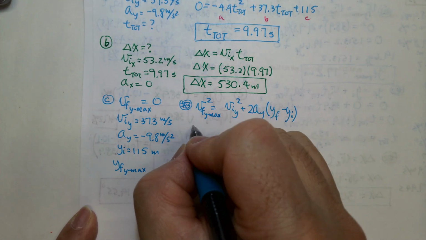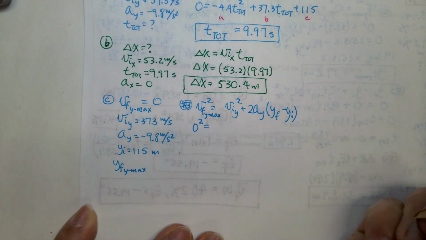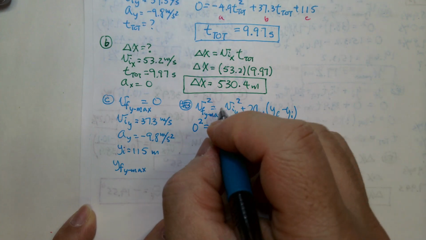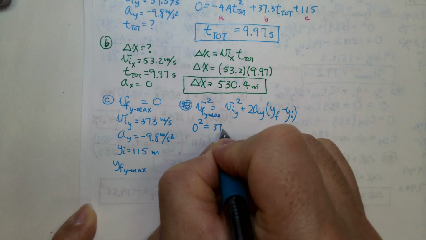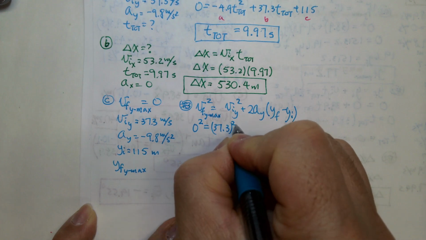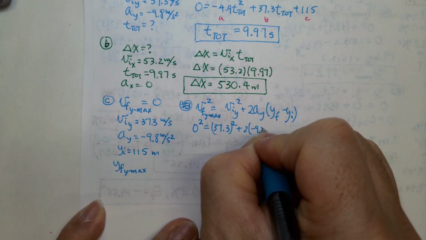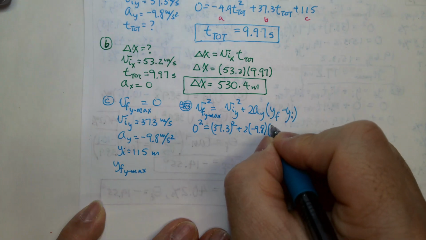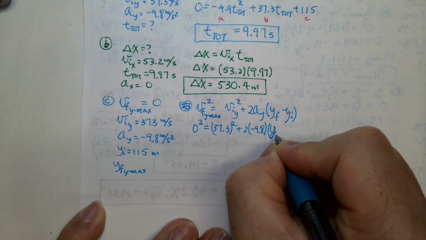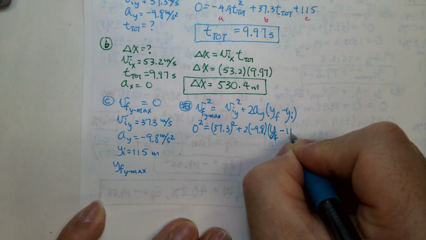Well, here, 0 squared, you should still get 0. Here, you get 37.3 squared, a big number, plus 2 times negative 9.8 times your y final, which is what you're looking for, minus 115.